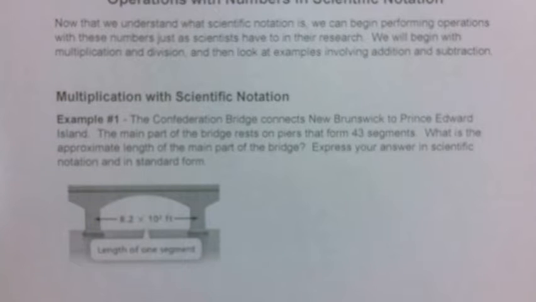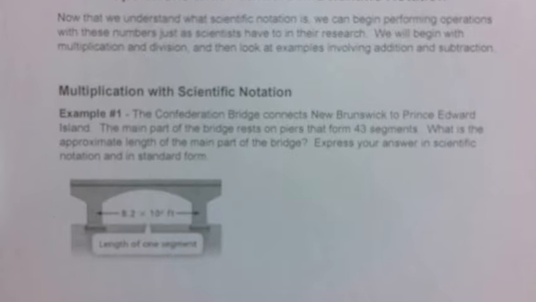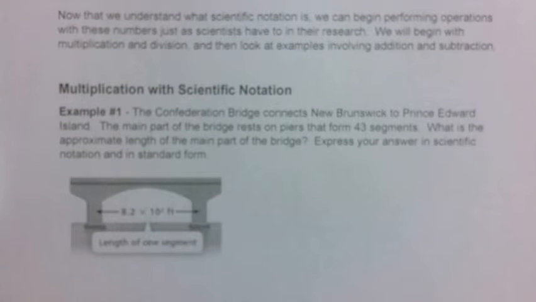In our first example, we're told that the Confederation Bridge connects New Brunswick to Prince Edward Island. The main part of the bridge rests on piers that form 43 segments. What is the approximate length of the main part of the bridge? Express your answer in scientific notation and in standard form.